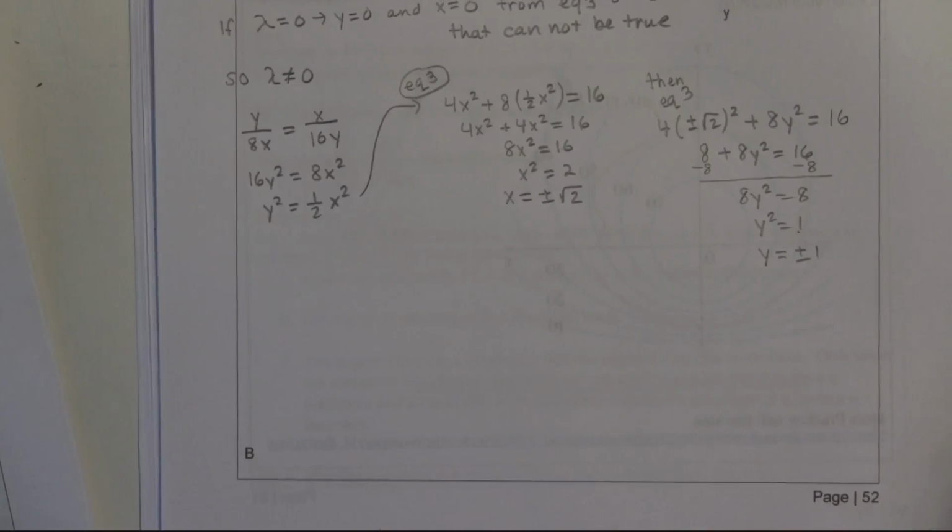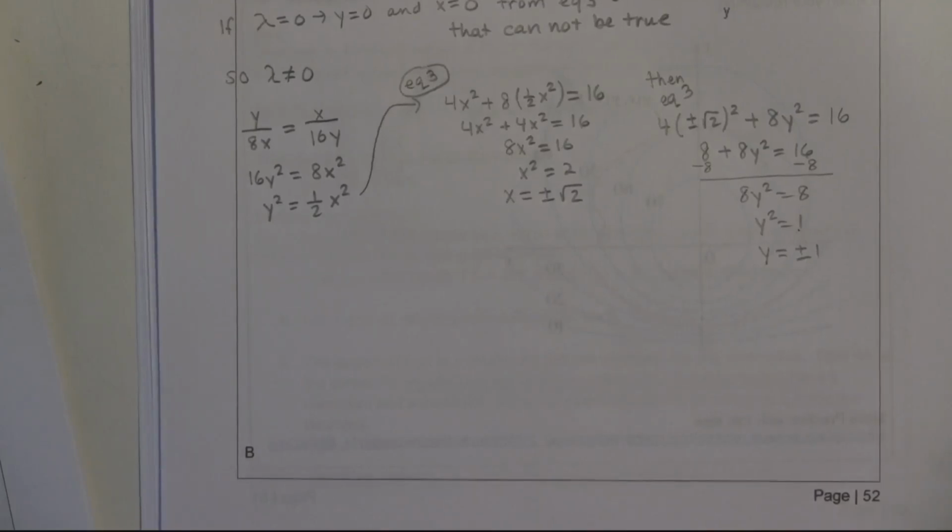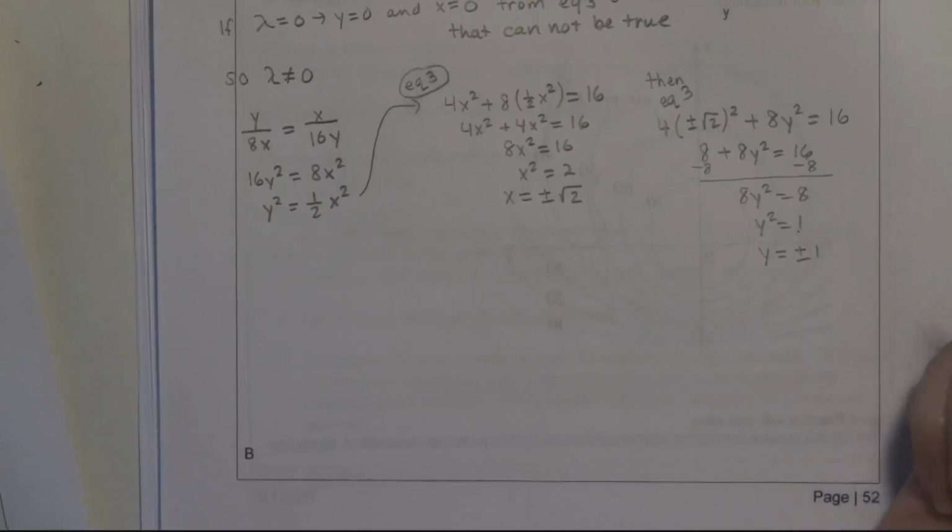Okay, and we could find the lambda that goes with each of those. Like if x is the square root of 2 and y is 1, then what is lambda? We could find all of them. I think there's going to be 4 of them, but we don't really need to know lambda as long as we found x and y. We're good. And so now we kind of have these 4 values.